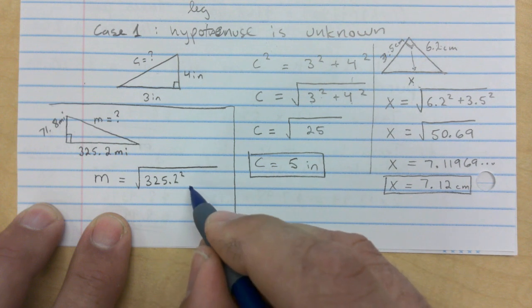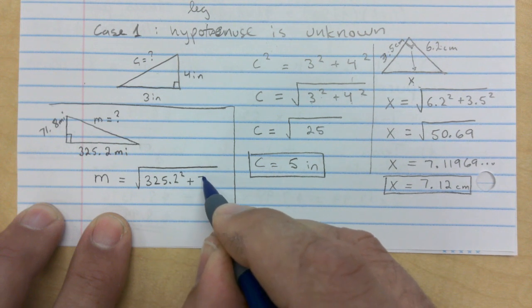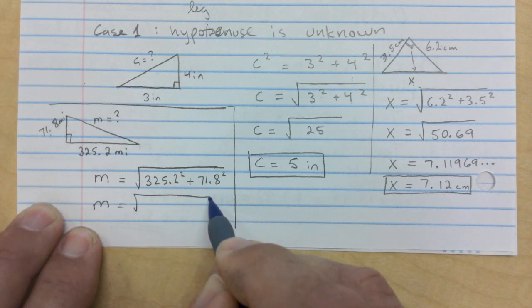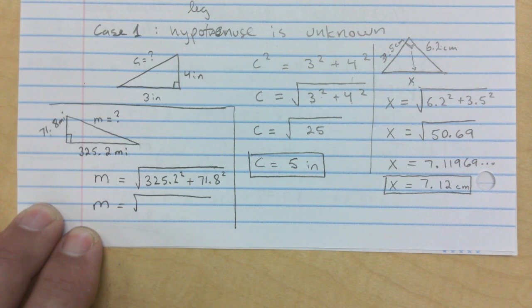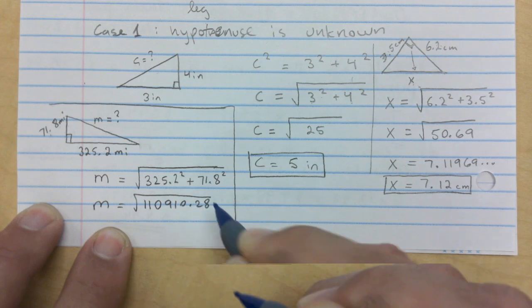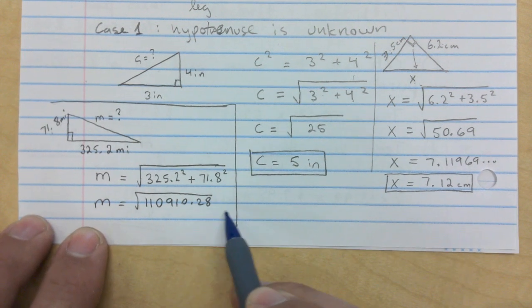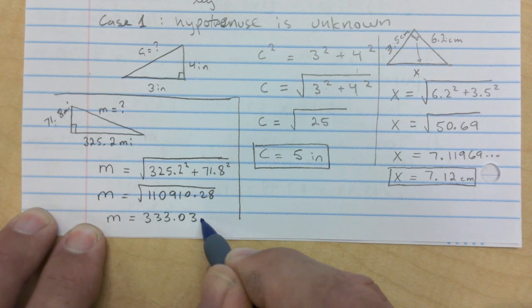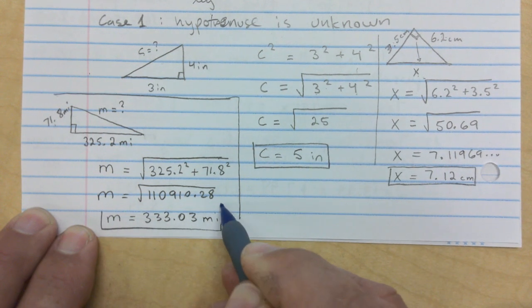325.2 squared plus 71.8 squared, because those are my two legs, right? We're going to figure out what that is. And that's a pretty big number, right? So 110,910.28. Do not drop any decimals, okay? So you write them all down. Then you go square root of that, and you should get 333.03. And that we are in miles. And that's our final answer.